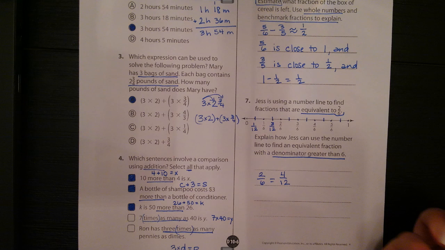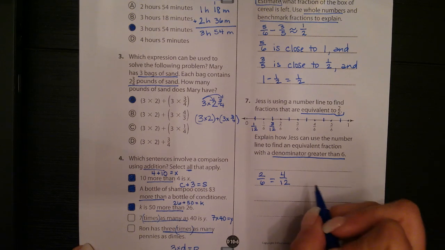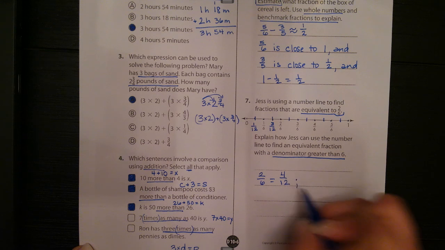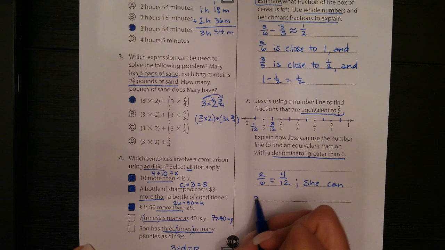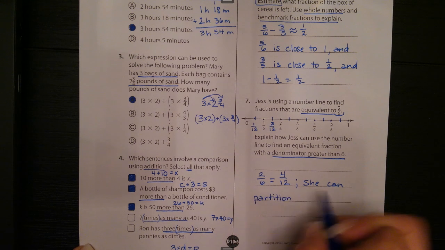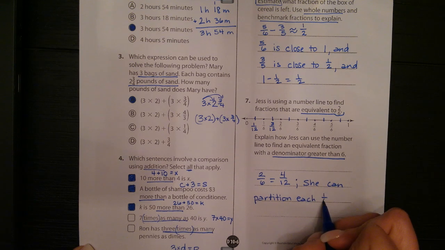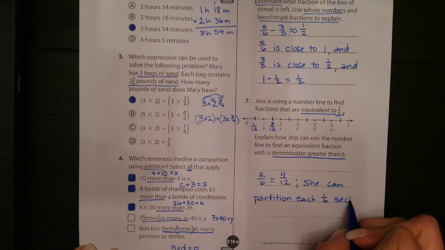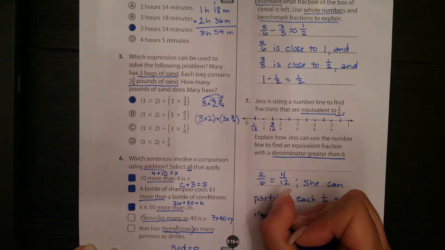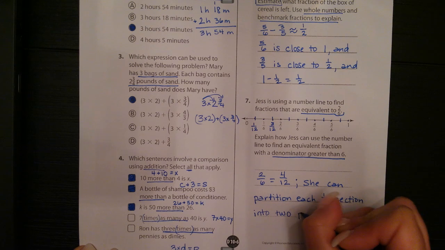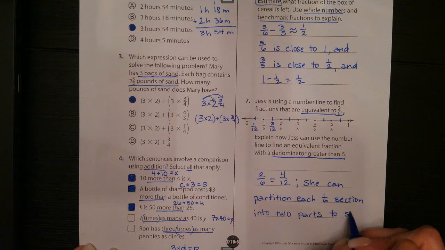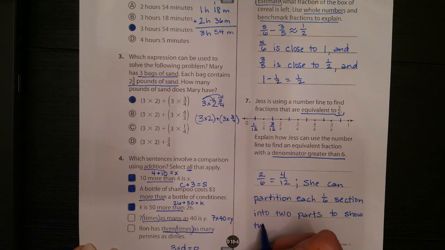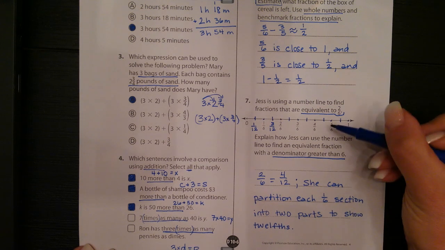And to explain how Jess can use the number line, I'll put my little semicolon. She can partition each 1/6 section into 2 parts to show 12ths, which that's just writing out what we did up here.